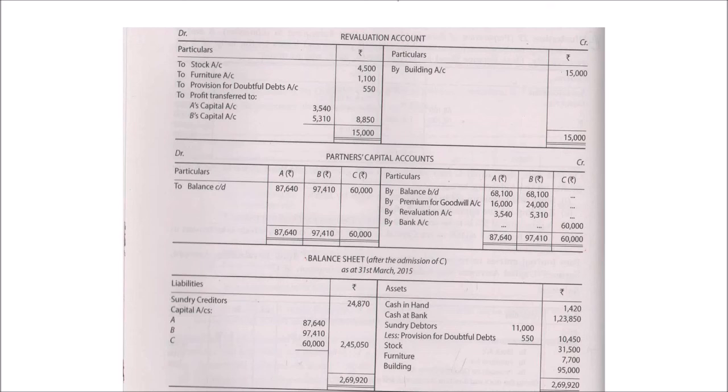Next item, furniture. Amount given there in the previous balance sheet 8,800. Amount depreciated is 1,100. You can get it from the revaluation account. 8,800 minus 1,100. Now the amount column 7,700. Next item, that is building. Building 80,000 is given. But here in adjustment number 2, building is to be appreciated by 15,000. Appreciated means amount increased by 15,000. So 80,000 plus 15,000 is equal to 95,000.